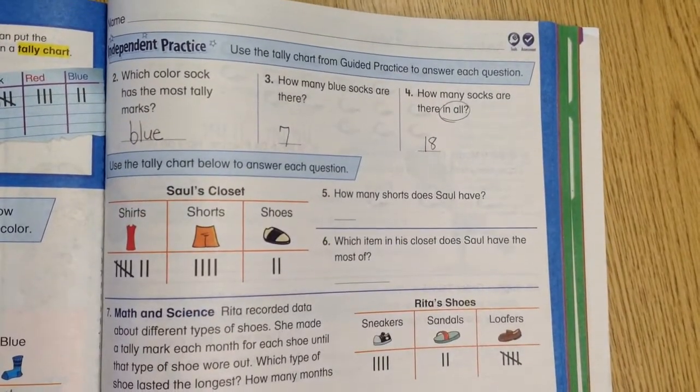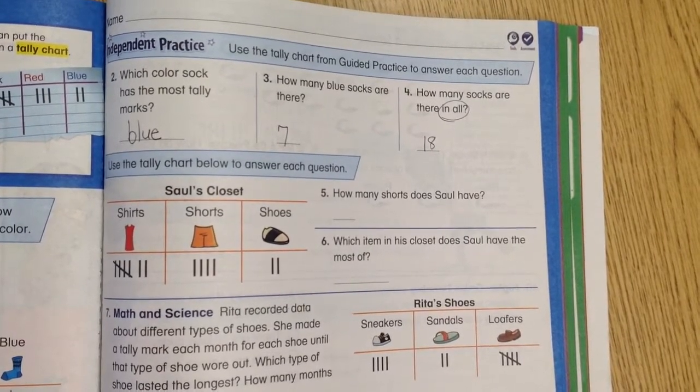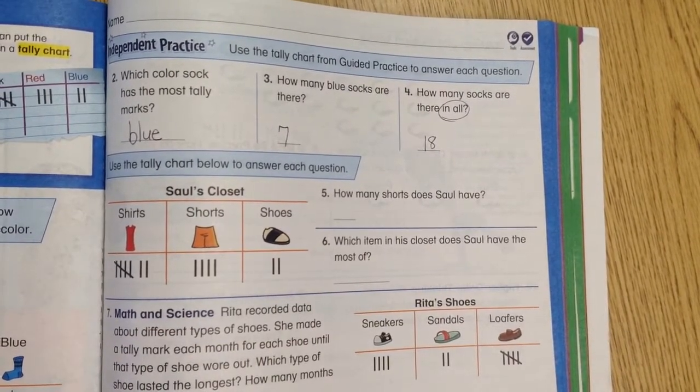All right, use the tally chart below to answer each question. Go ahead and pause the video and do this on your own, and then we'll check and see how you did.